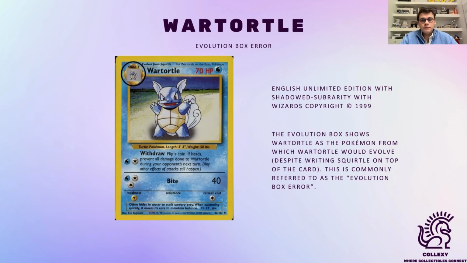War Turtle also has a different variation in addition to the existing variations of the Master of War Turtle. This is called the evolution box error and is more the result of a design flaw than a printing error. The entire card is very similar to the English Unlimited Edition with Shadowed Subrarity with Wizards of the Coast copyright of 1999.